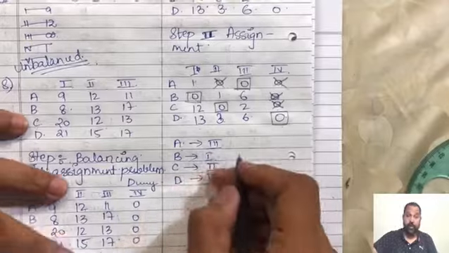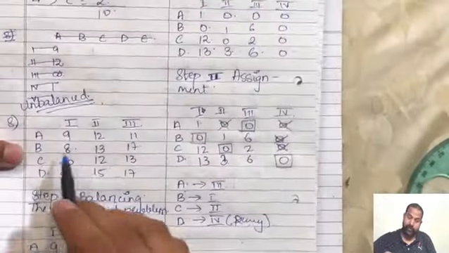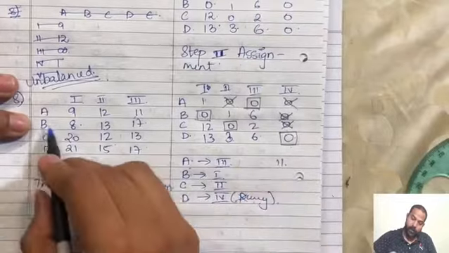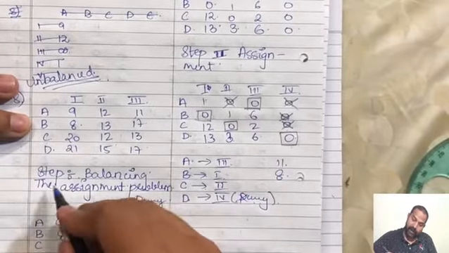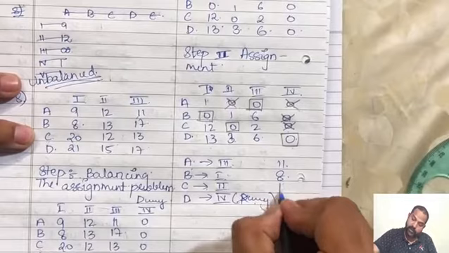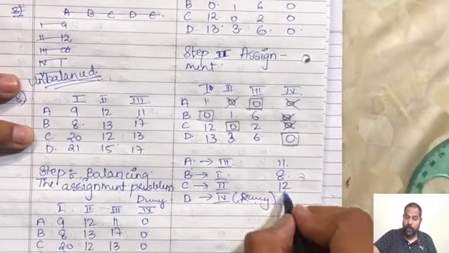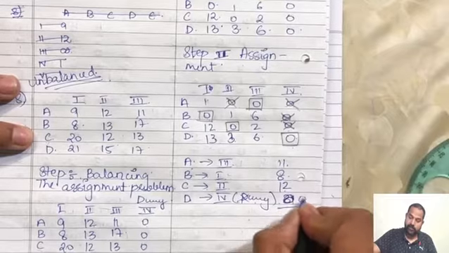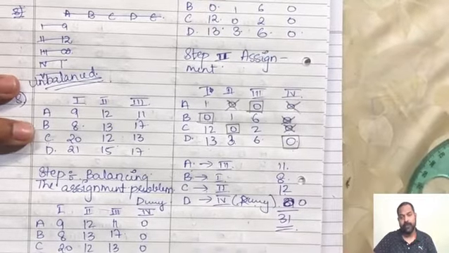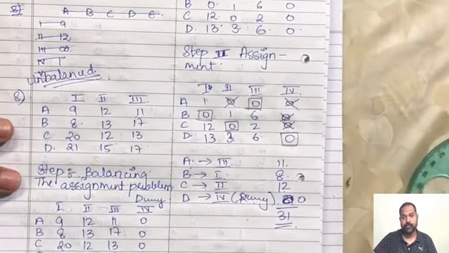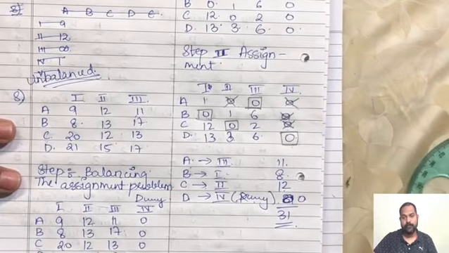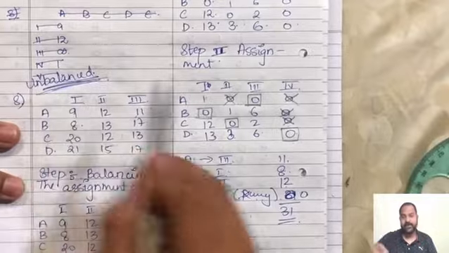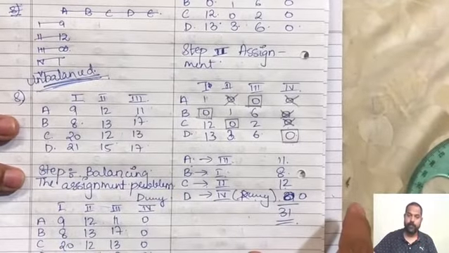And then write down 1 going to 3. Sorry, A going to 3. A going to 3 is 11. B going to 1 is 8. And C going to 2 is 12. The total is 12 plus 8 is 20. 20 plus 11 is 31. And this is how you solve an unbalanced assignment problem.